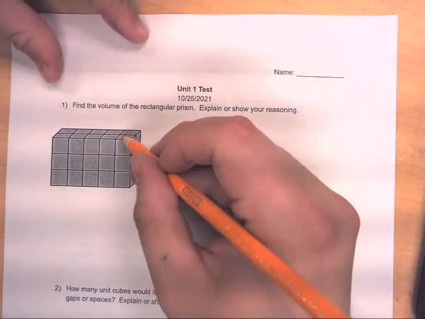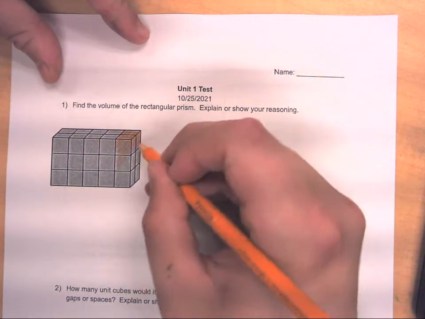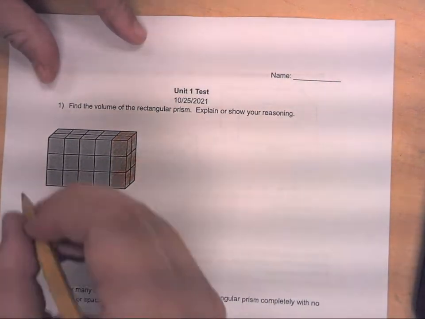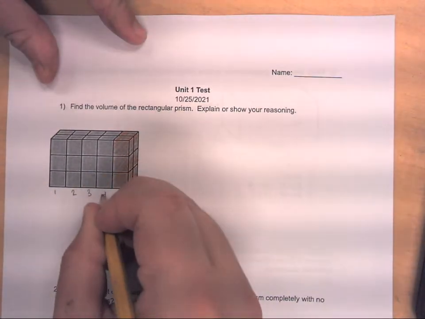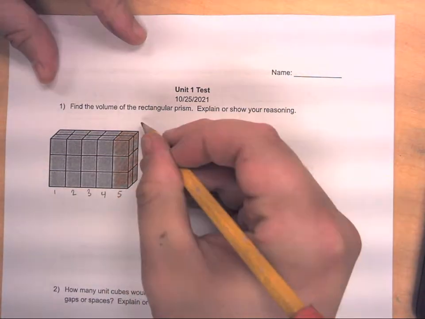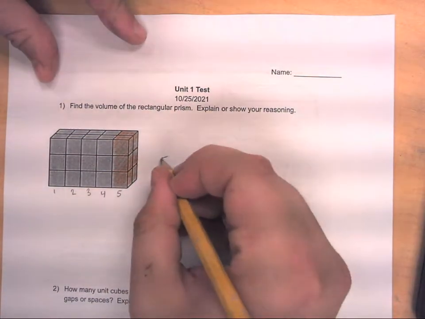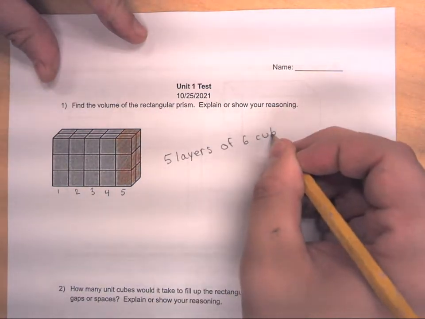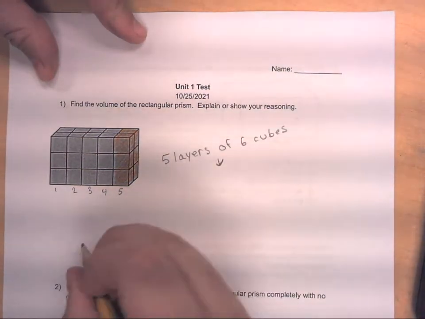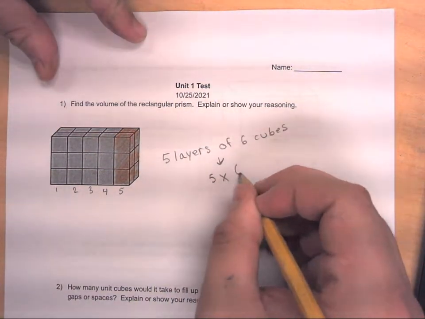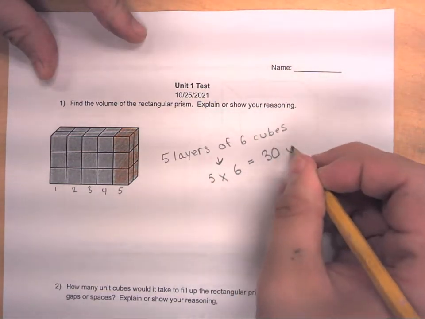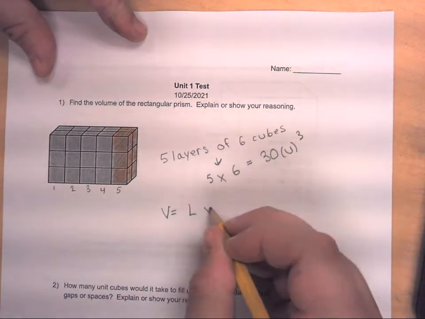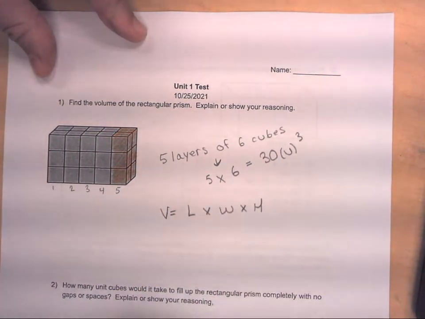One way is to recognize that there are 5 layers of 6 unit cubes. So 5 layers of 6 cubes is going to be expressed mathematically as 5 multiplied by 6, and that results in 30 cubic units. Using the volume formula is another method students could have chosen.